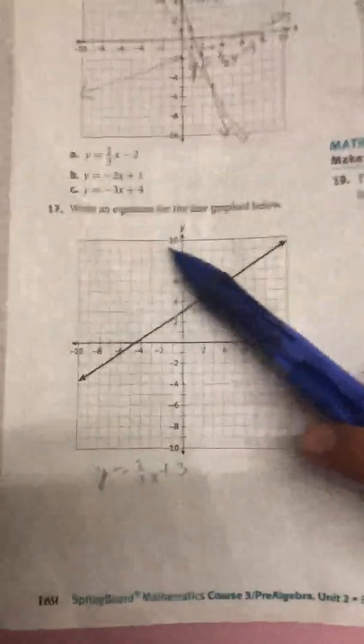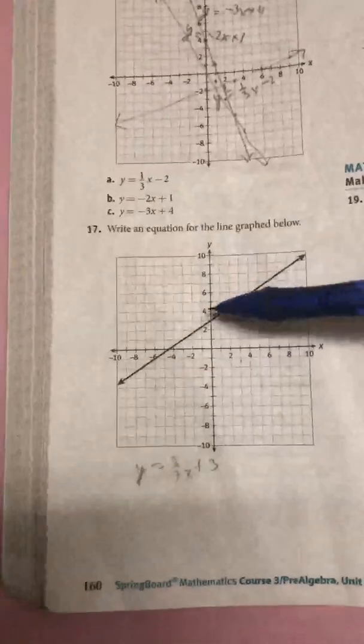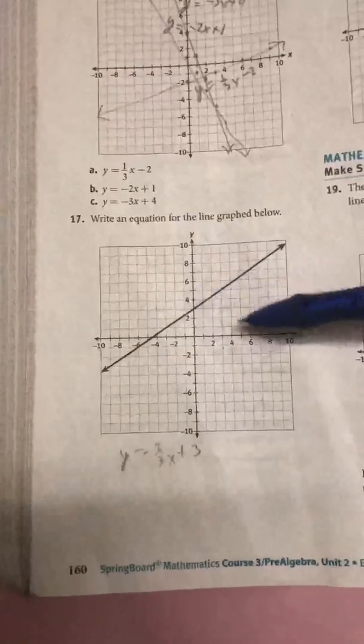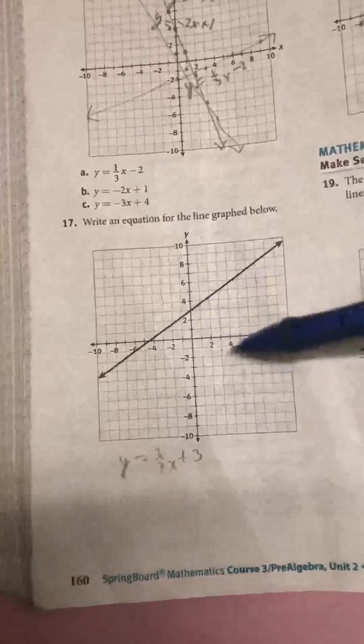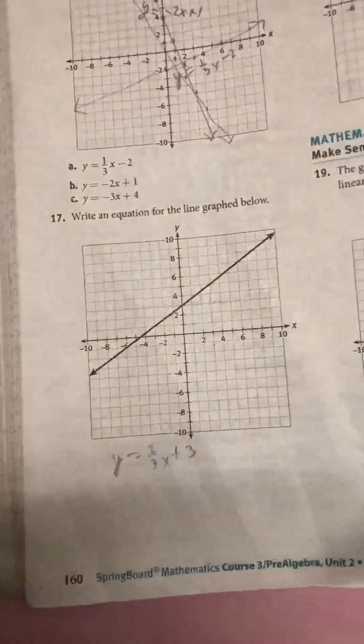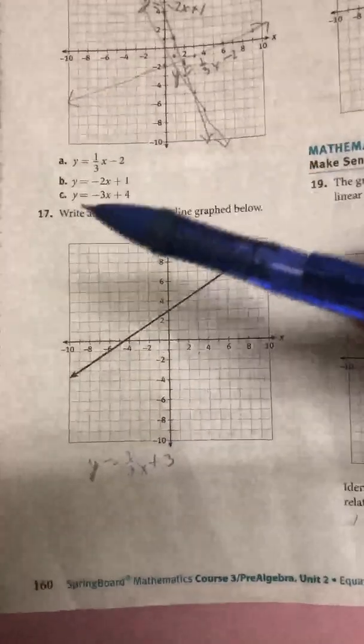17 says, write an equation for the line graph below. First, you can find out what the y-intercept is, and then you can choose 2 coordinates and then find out the slope by change in y over change in x. That's how you can solve number 17. So let's move on to number 18.